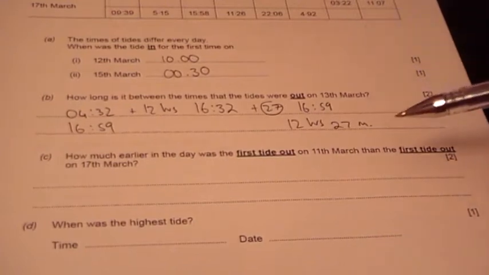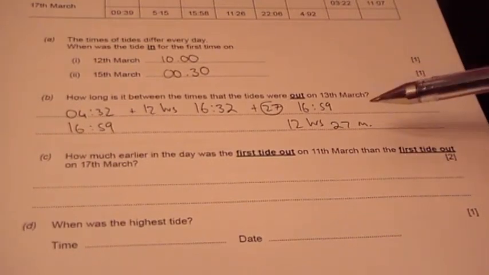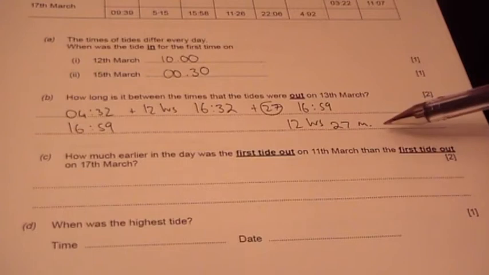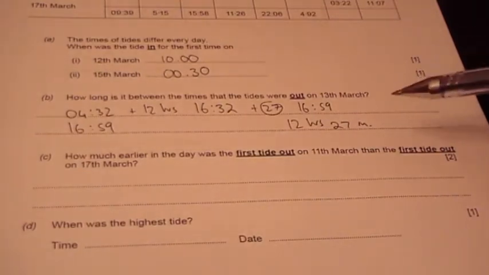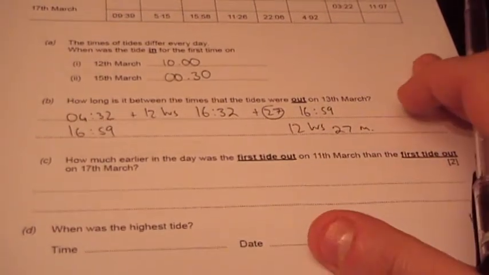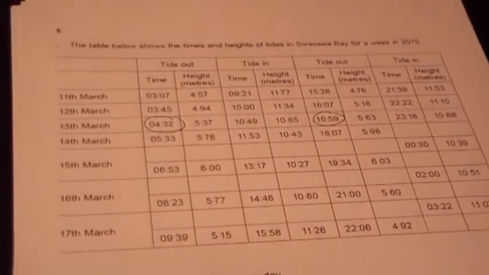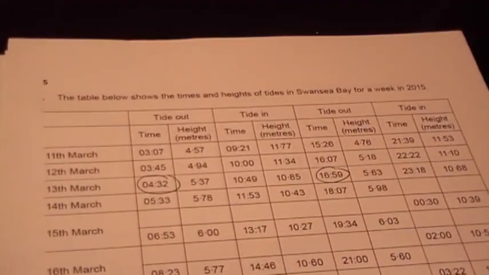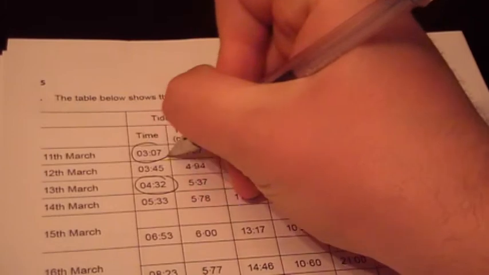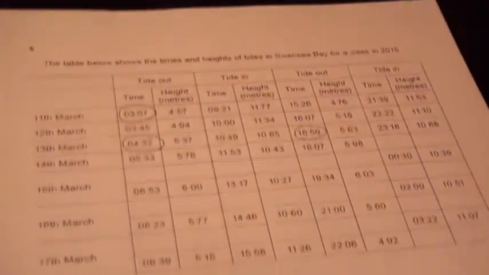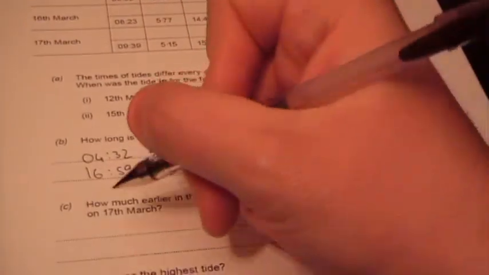Part C. How much earlier in the day was the first tide out on the 11th of March than the first tide out on the 17th of March? So let's find when the first tide out was on the 11th of March. It was 3:07 in the morning.